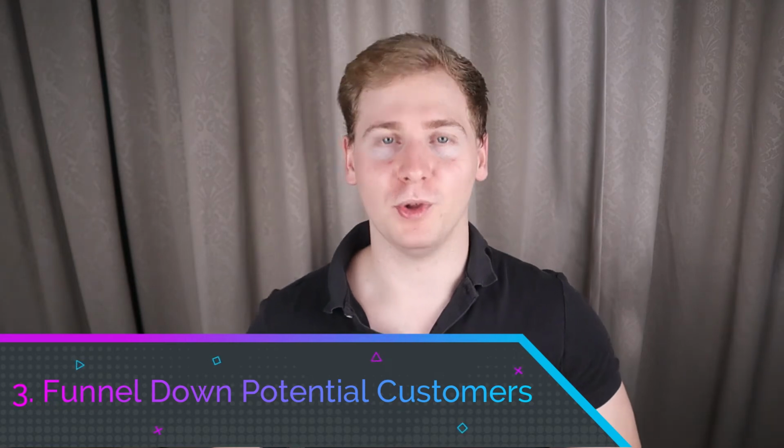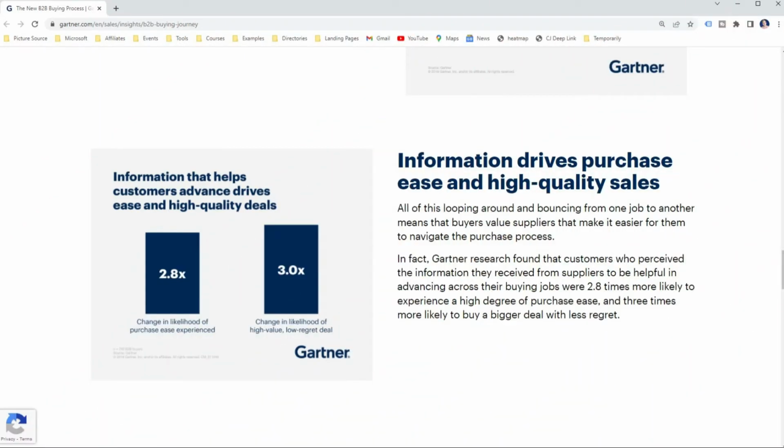The third goal of your blogging for business is to funnel down your potential customers. Especially in B2B, the buy journey takes a much longer time and the customer consumes more information to move down the funnel. According to Gartner, customers who perceive the information they receive from suppliers to be helpful in advancing across their buying journey are 2.8 times more likely to experience a high degree of purchase ease and 3 times more likely to buy a bigger deal with less regret.